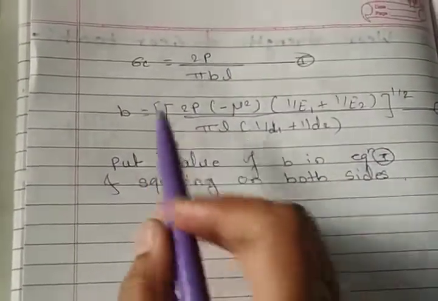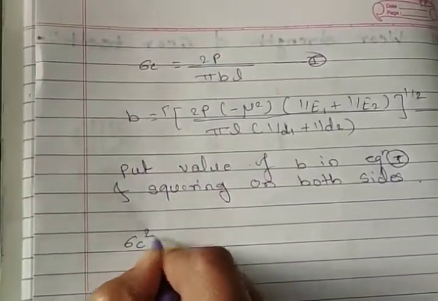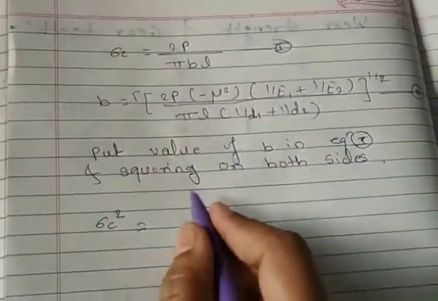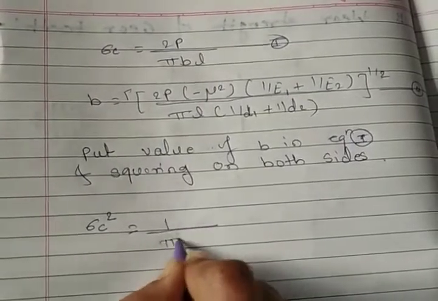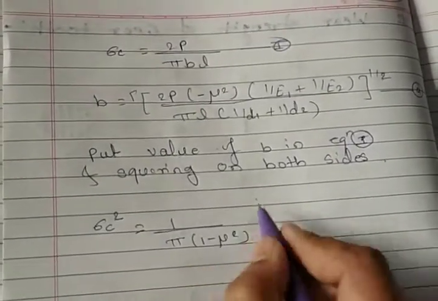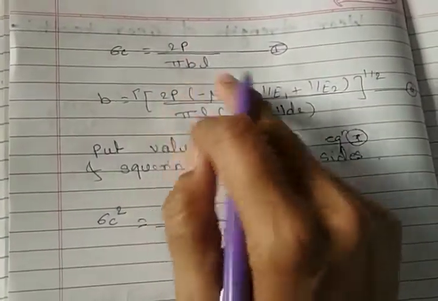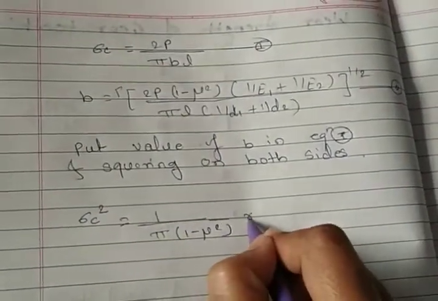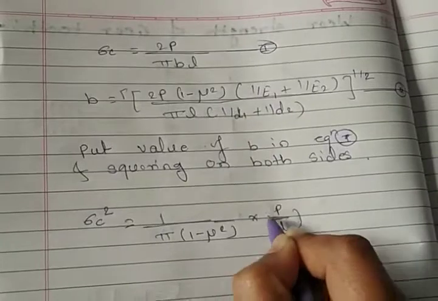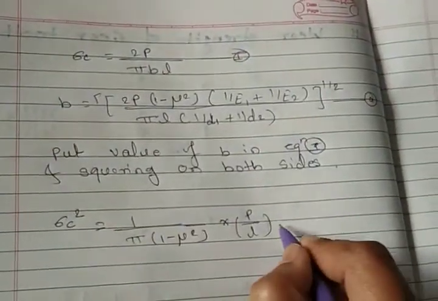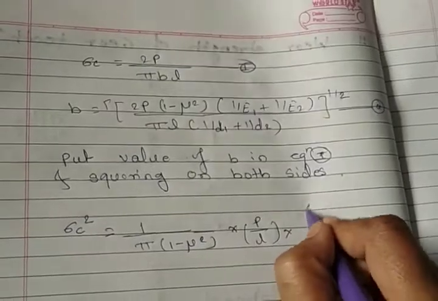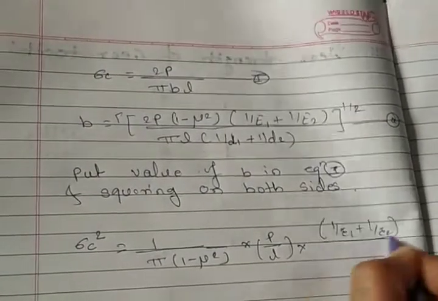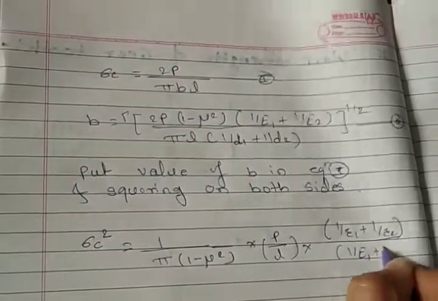Also let's square both sides, so we get sigma C square is equal to, now let's put this B in this equation, so we get 1 upon pi into 1 minus mu square, so this term pi and this 1 minus mu square taking outside, into P upon L, so this P upon L into 1 upon R1 plus 1 upon R2 divided by 1 upon E1 plus 1 upon E2.